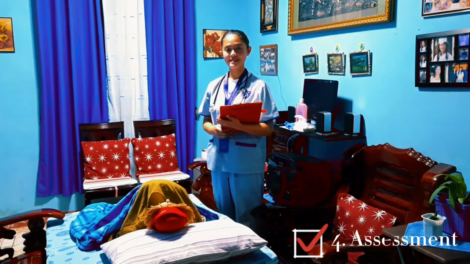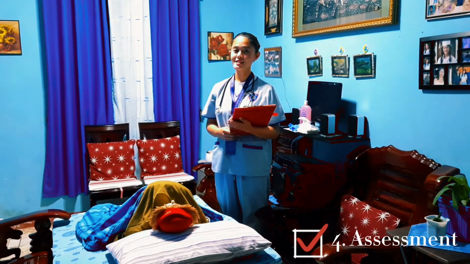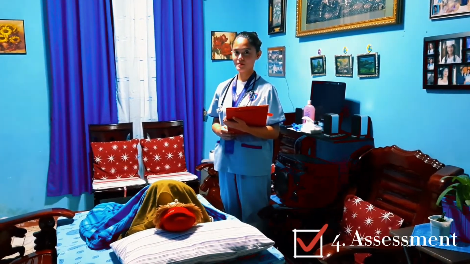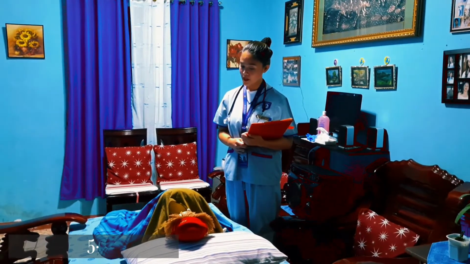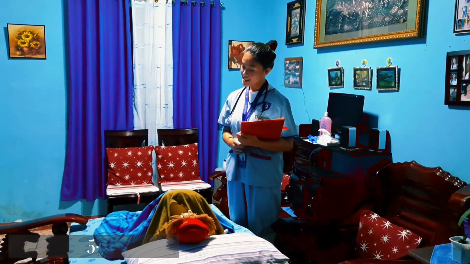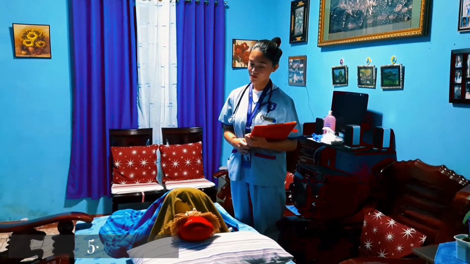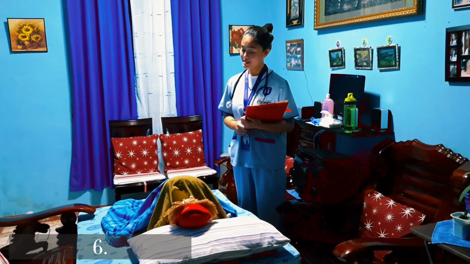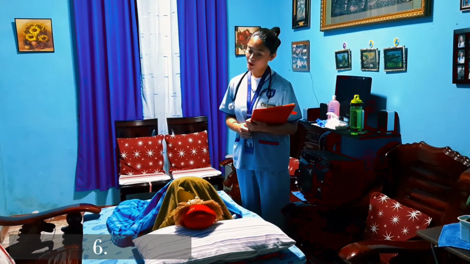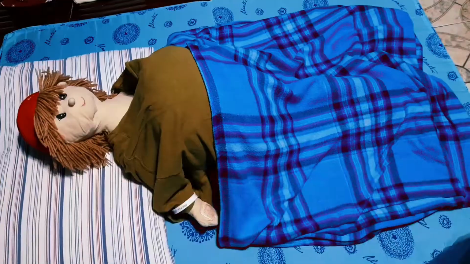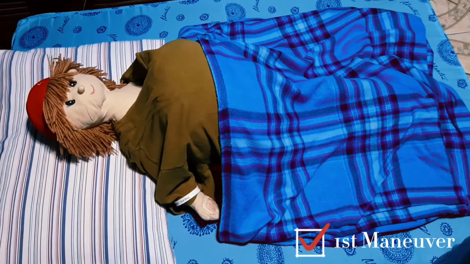For my assessment, my client, Miss Anne, is approximately 36 weeks pregnant. Miss Anne, at the end of this procedure, you'll be able to know your baby's fetal position, presentation, and most especially the fetal heart tone. I will be discussing to you the 4 maneuvers that I will be doing to you and to your baby.